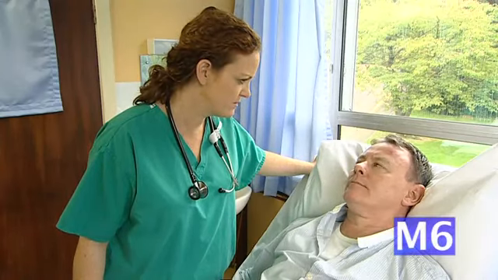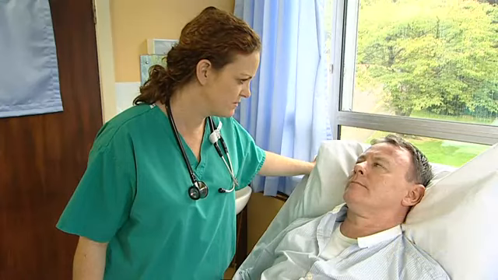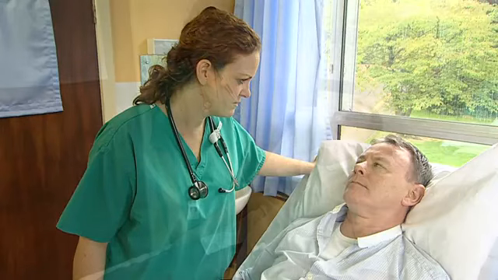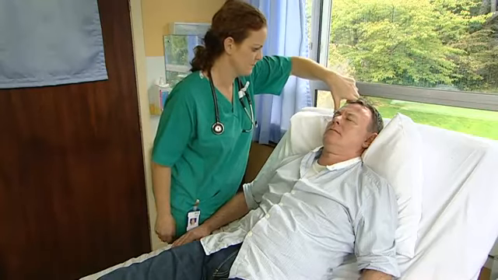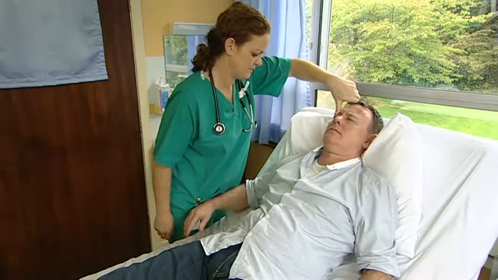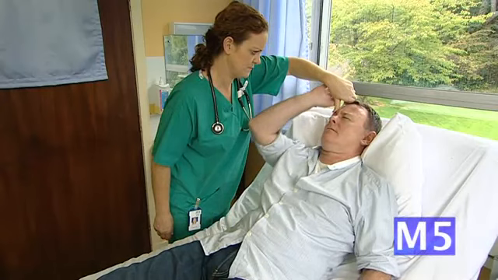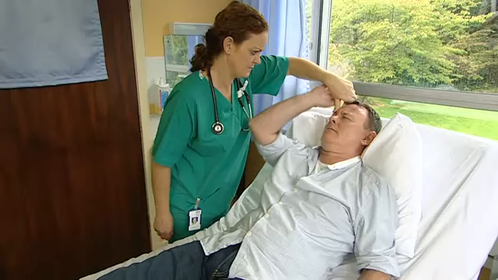Thank you. Remember, when assessing the motor response, always ensure the patient's neck is immobilized if there is any risk of cervical spine damage. If the patient can only localize to pain, then this will score 5 on the motor component. When assessing the motor response to pain, it is often better to use supraorbital notch pressure, as this will give a clear demonstration of limb movements.